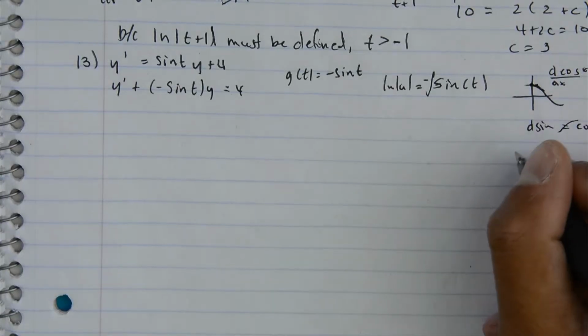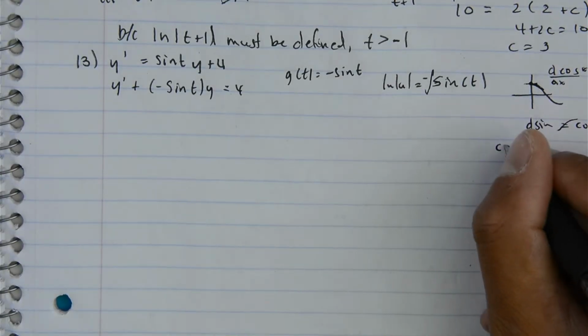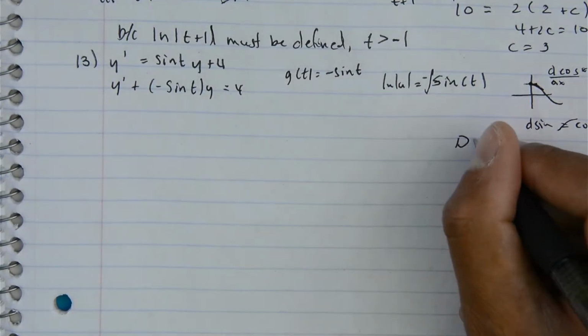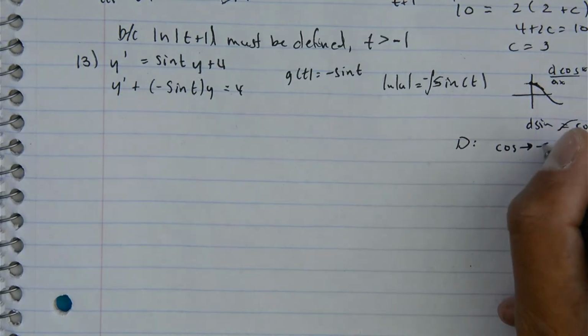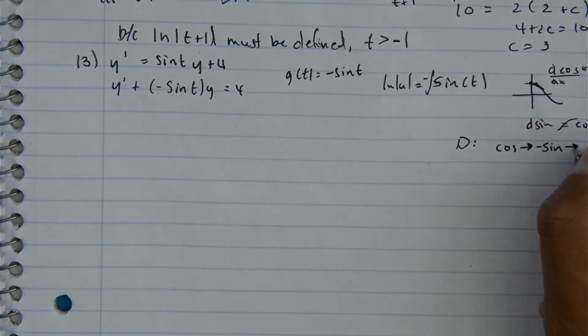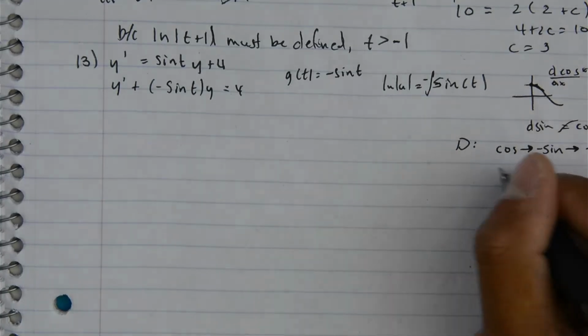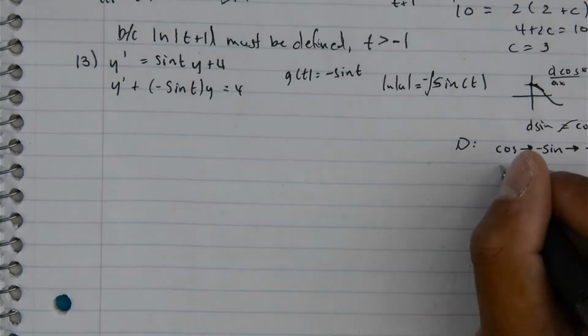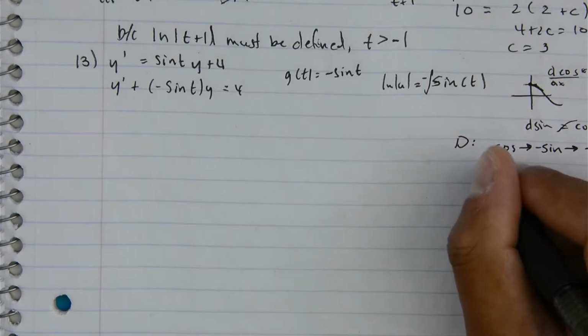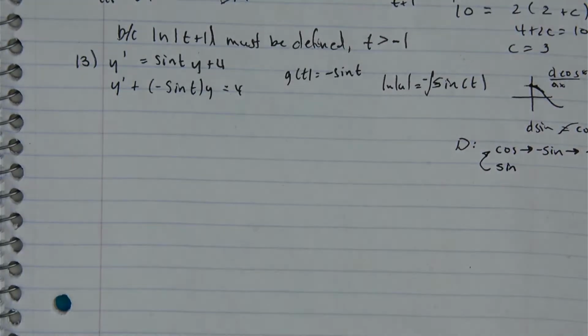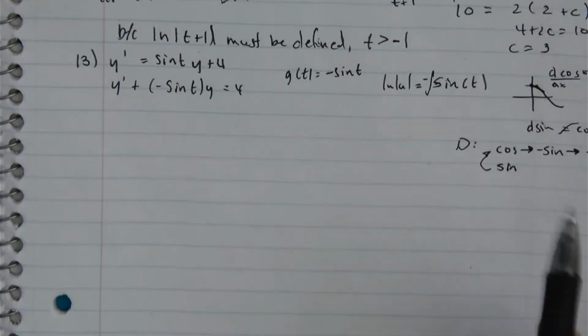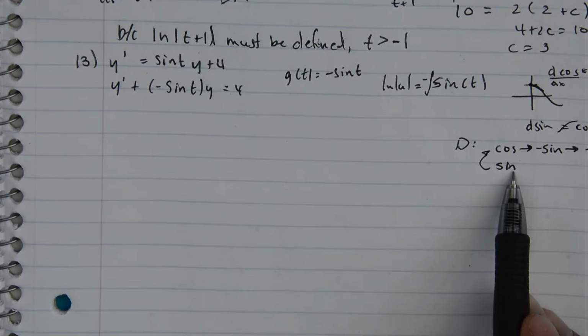So I always forget this. In terms of d, cos goes to minus sine, then the derivative of that becomes minus cos, then finally to sine, and then back around. So if we want to go the other way, the integral of sine is going to be minus cos.